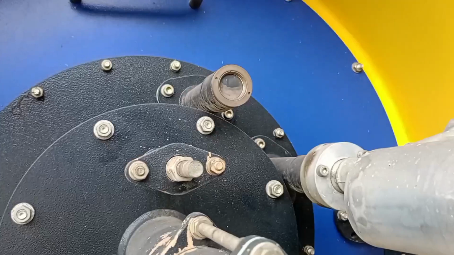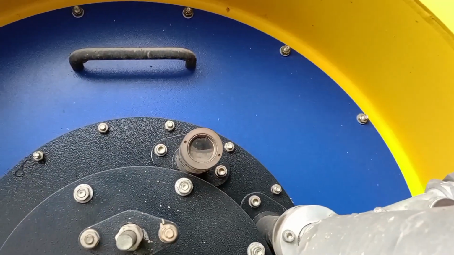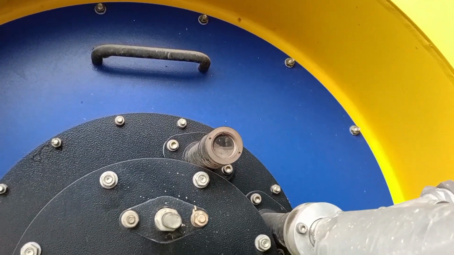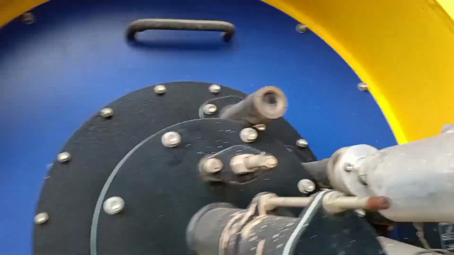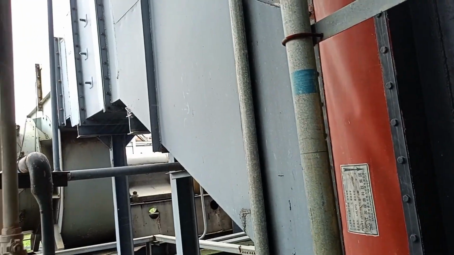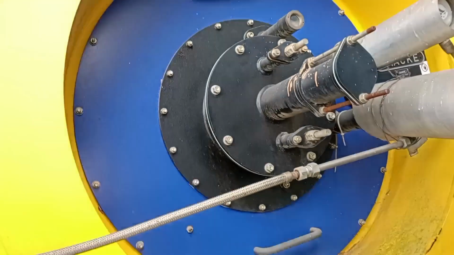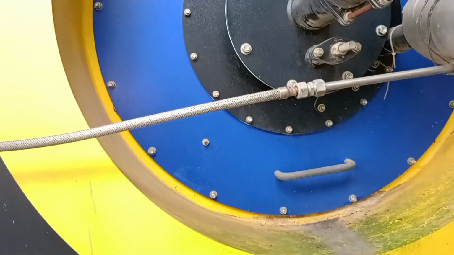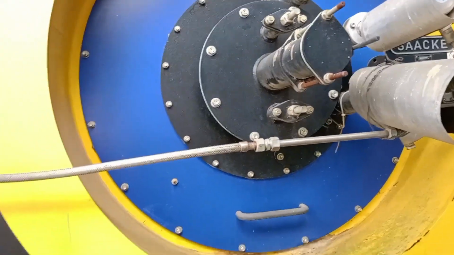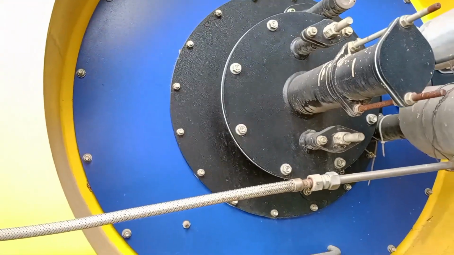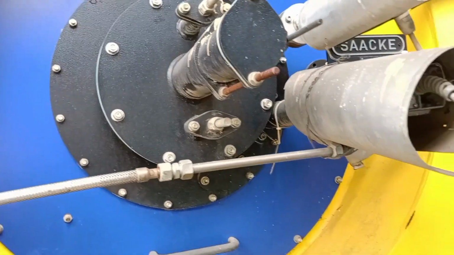And here is also a glass, like this, through which you can see whether the flame is present inside or not. At the time we start, air flows from the blower through this line into the boiler. And inside this boiler, any explosive gases are sent to the flare.